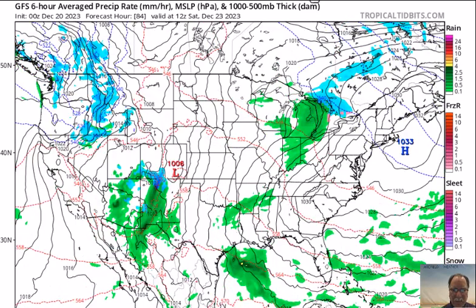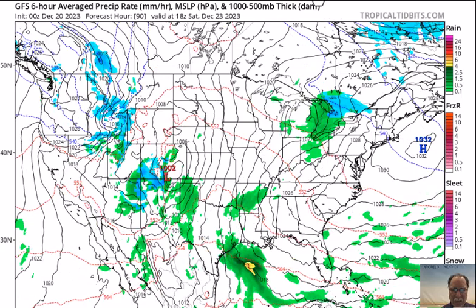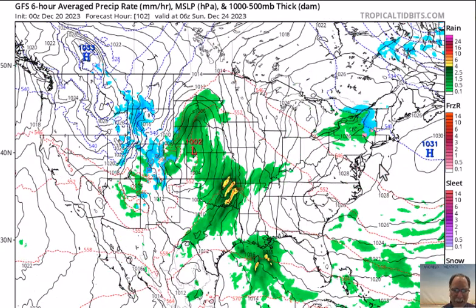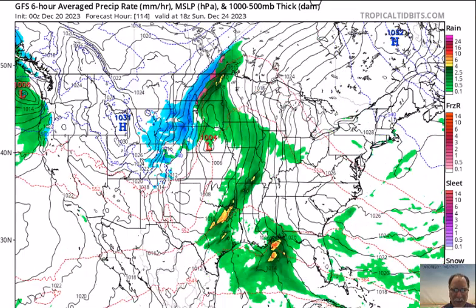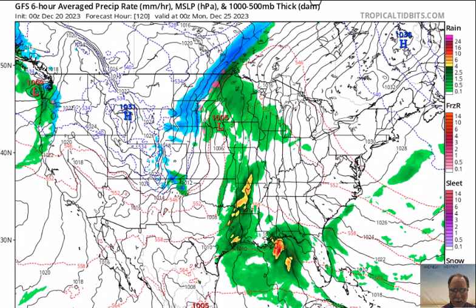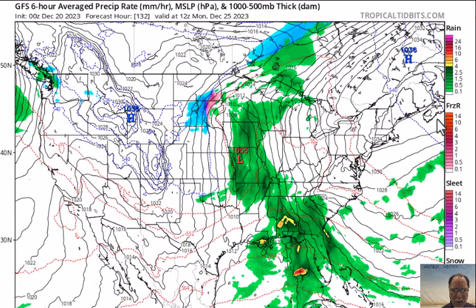There's a kind of a weak system that'll impact the eastern Great Lakes by Saturday into Sunday, and can produce some snow or rain up across the northeastern states by the time we get to Christmas Eve, which is Sunday. And here we go into the day on Monday, slightly above normal temperatures. Looks like relatively dry, at least for most of the day, in the mid-Atlantic region, northeast U.S.